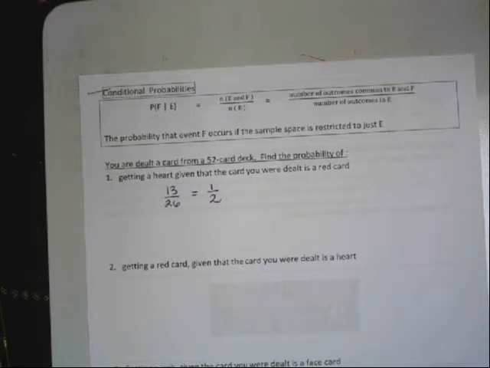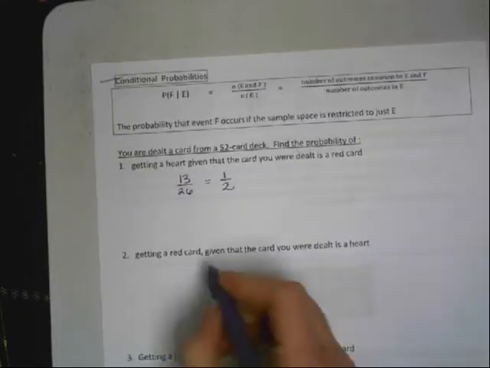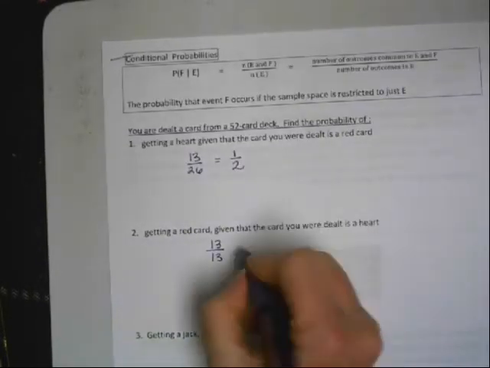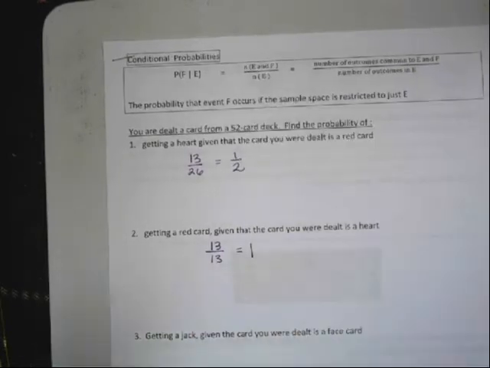Okay, number 2. Getting a red card. What is the probability of getting a red card given that the card you were dealt is a heart? 100%. Because if you know that you have a heart, there's 13 hearts, but they're all red. 13 out of 13 of them are red, so it's 100%. The first thing is you're given.